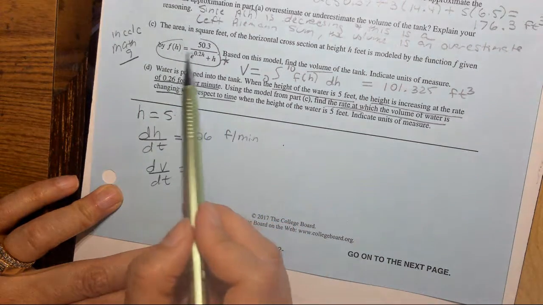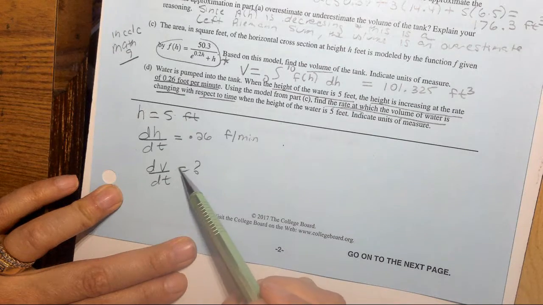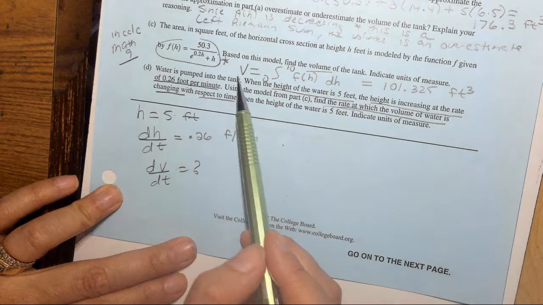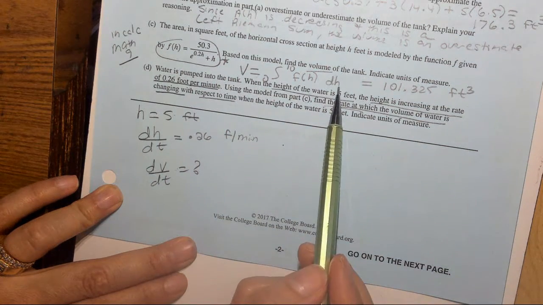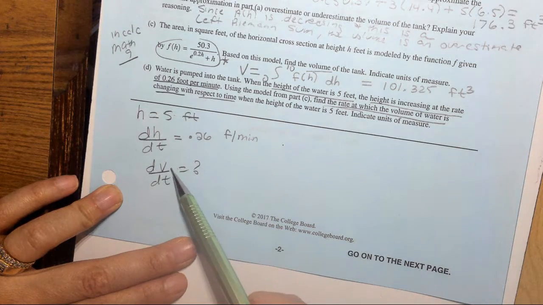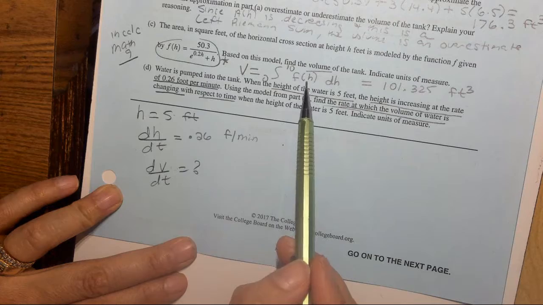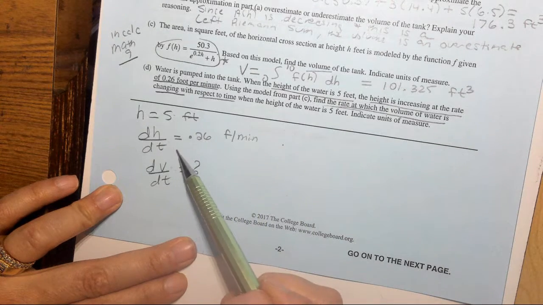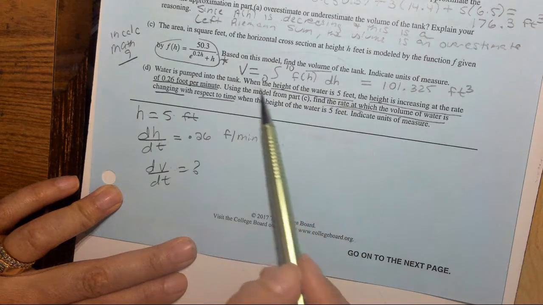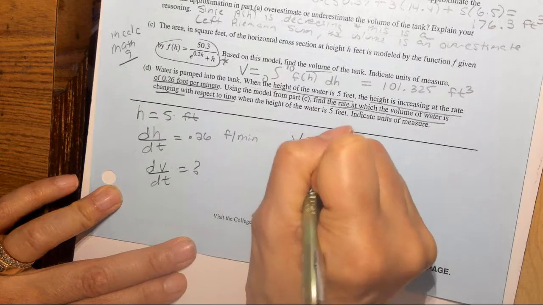I see this, there's no V here, so I won't get dV over dt. But when I was finding the volume using this, I knew volume equals all of this. Oh, if I differentiate this left side, I'll get a dV over dt. And if I differentiate f of h, I will get a dH over dt. So this is what we are finding the derivative of. So I will rewrite it. This is my volume function.